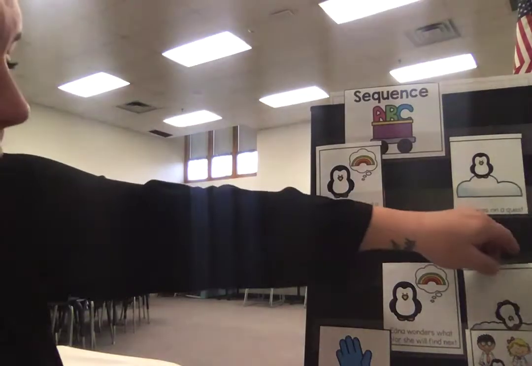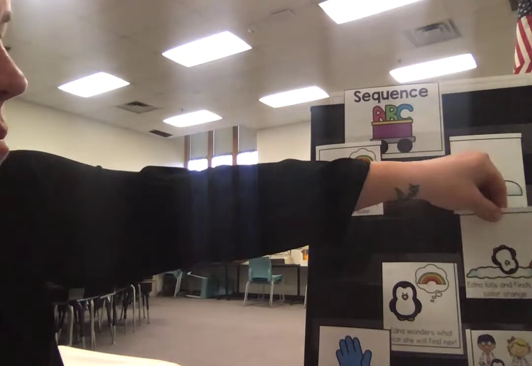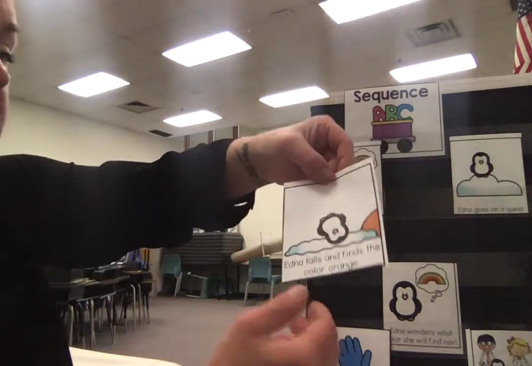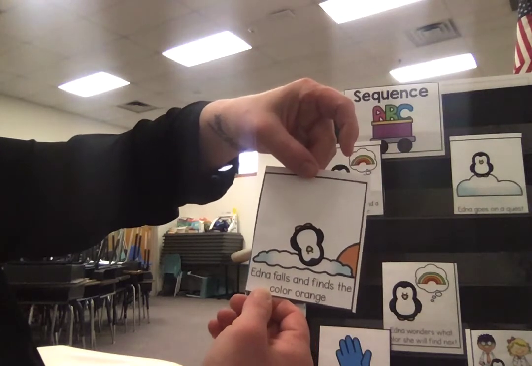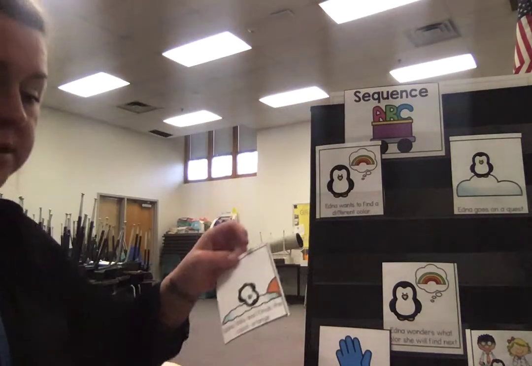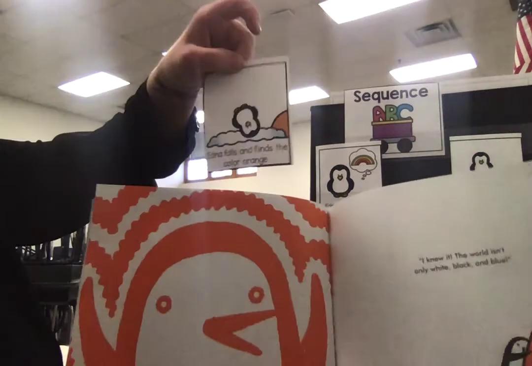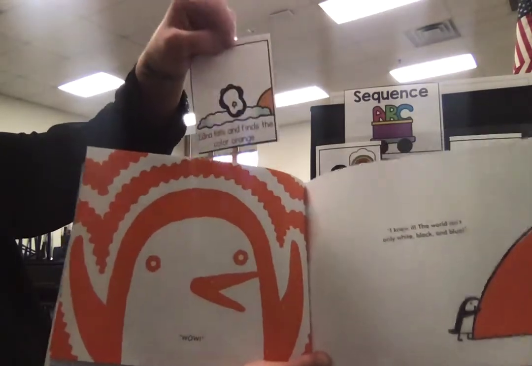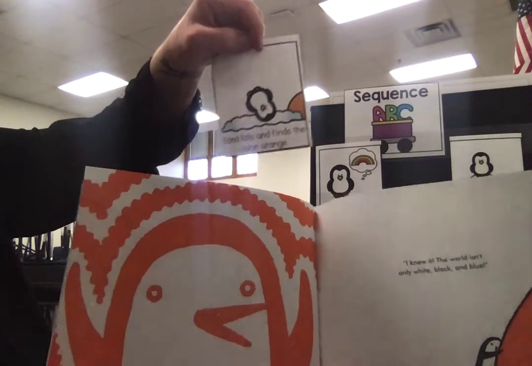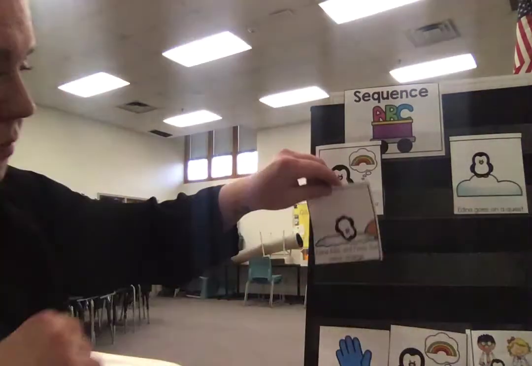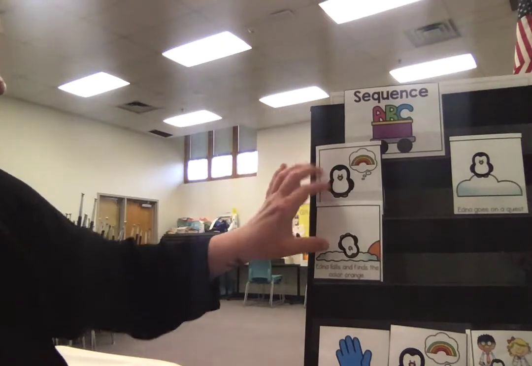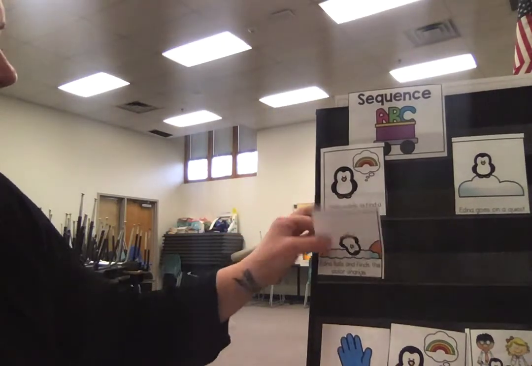Okay, so let's check and see. So this one says Edna falls and finds the color orange. This would be when she found it, right? She fell on the last page and then she found the color orange. So let's put that one right. This is kind of small, so it's hard to see.